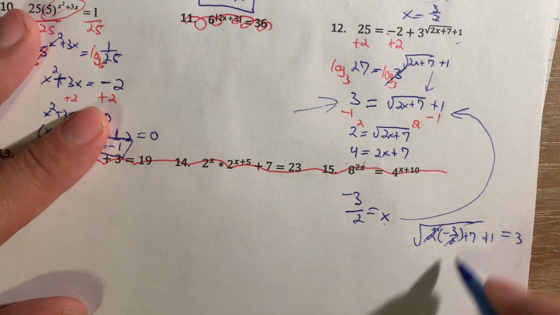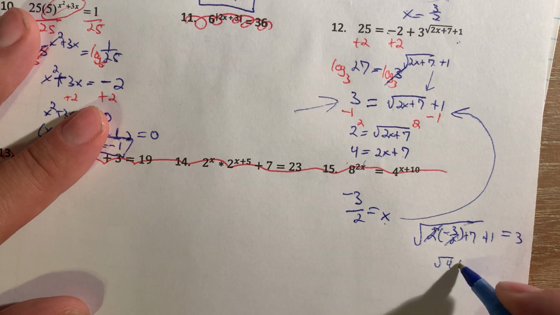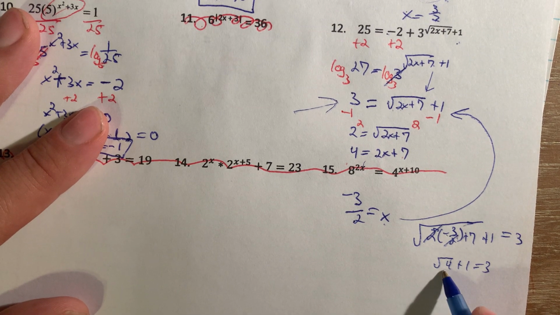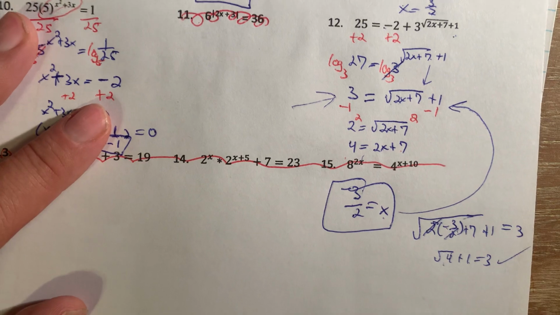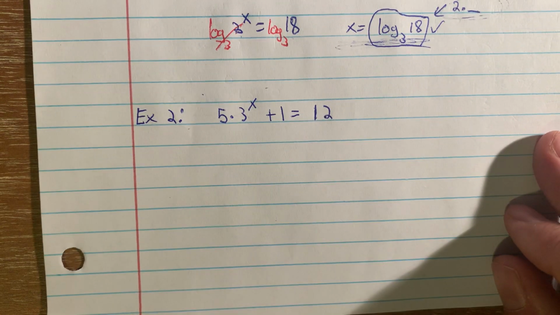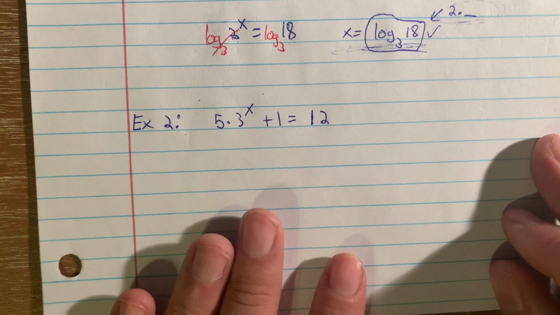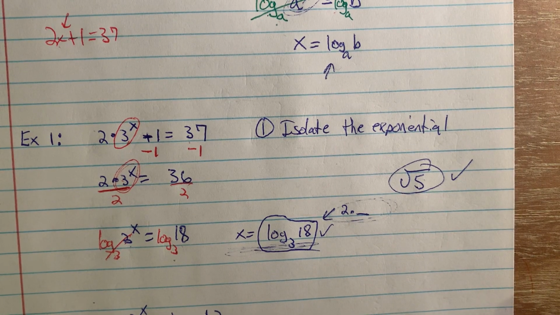Multiplying by 2 and dividing by 2 cancel each other out. -3 plus 7 is 4, so square root of 4 plus 1 equals 3. Square root of 4 is 2, 2 plus 1 is 3, and so that does work. But we got to be a little careful on these other types of equations to remember what we were doing. Now, I want to briefly go back to what we talked about earlier. We said earlier that sometimes all the ones in our practice so far came out to be whole numbers when we did the log.